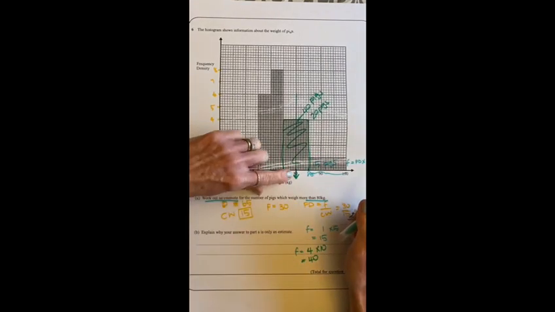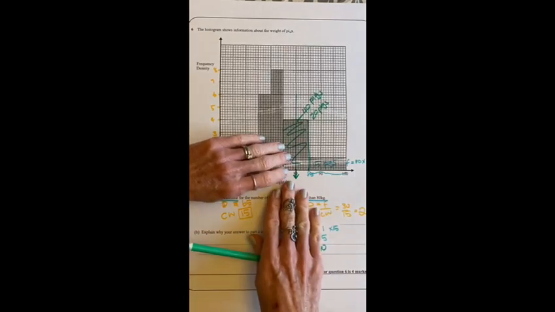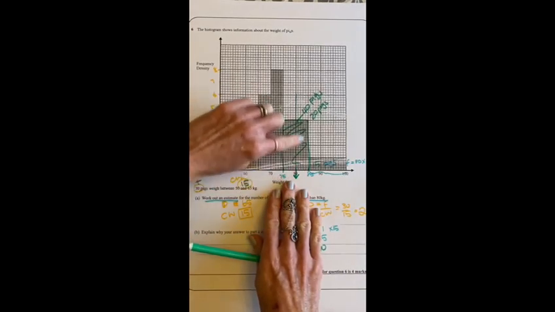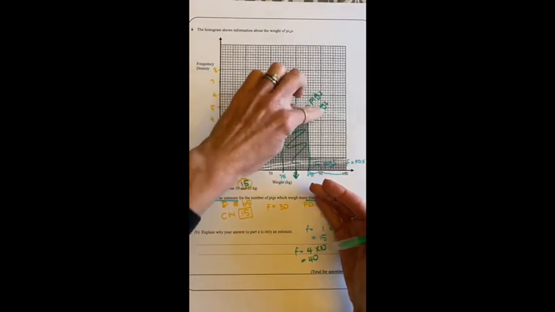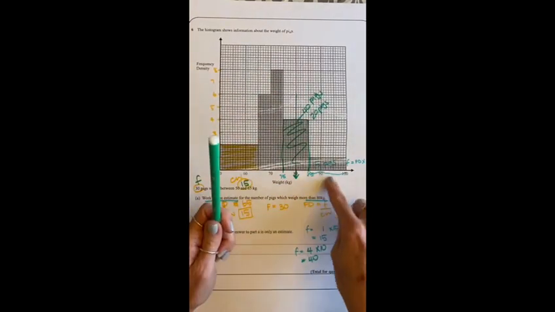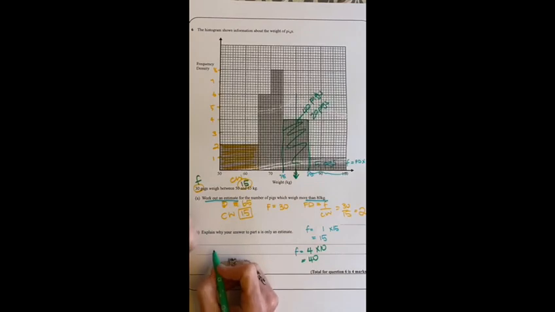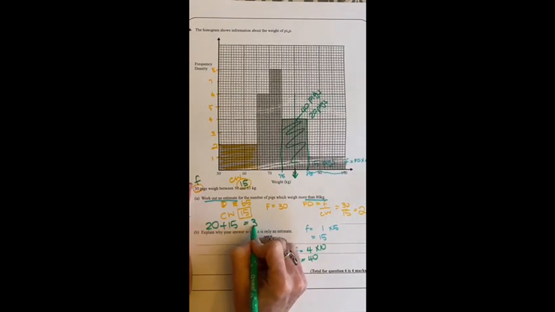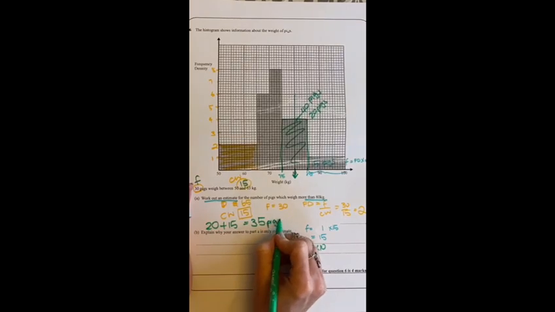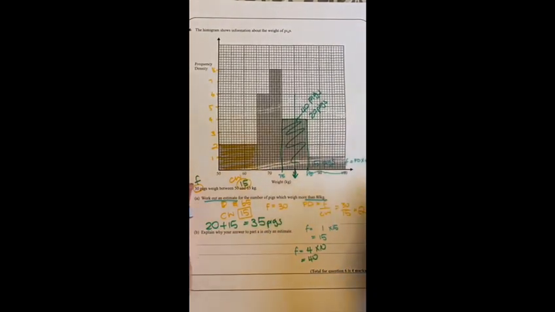I asked for how many pigs are over 80, so that's only half of that big interval there. 40 altogether, half of them is 20, plus the other 15 over here. So we've got 20 plus 15 equals approximately 35 pigs.